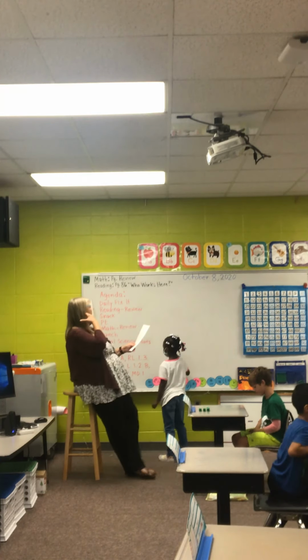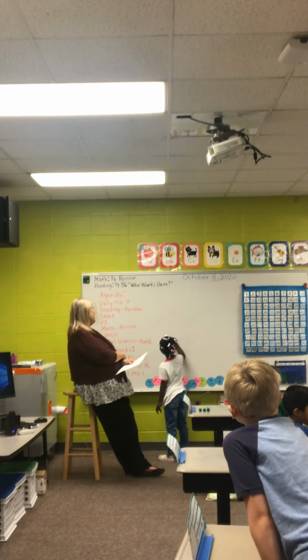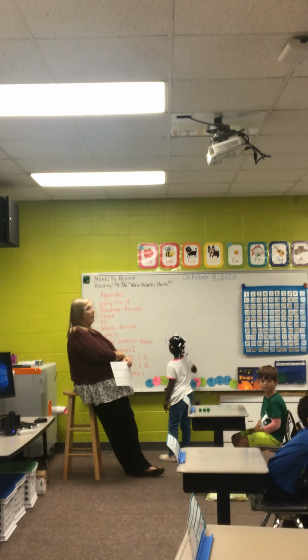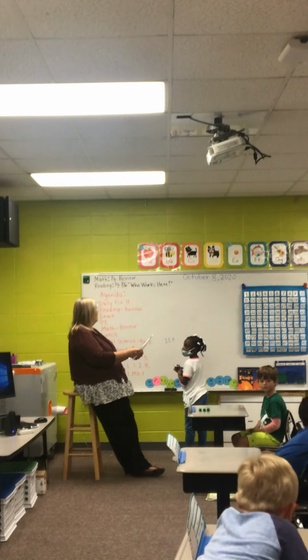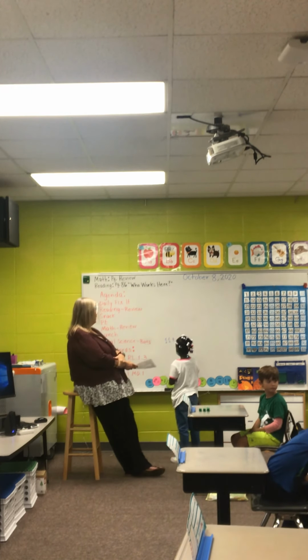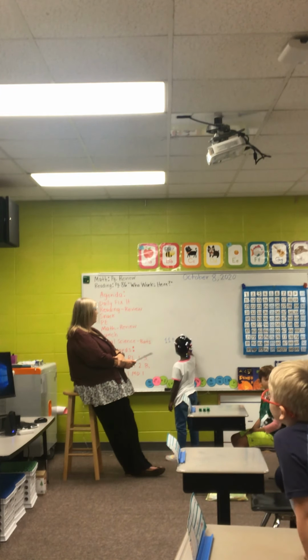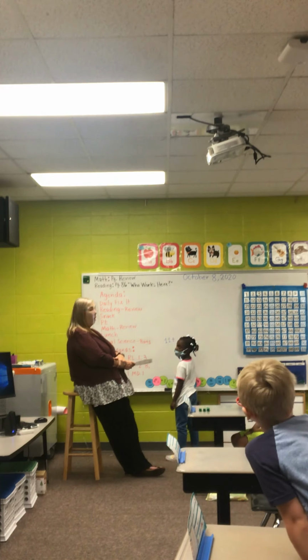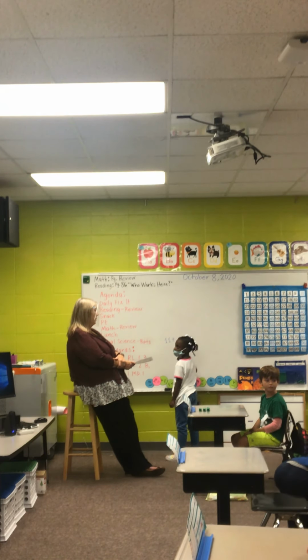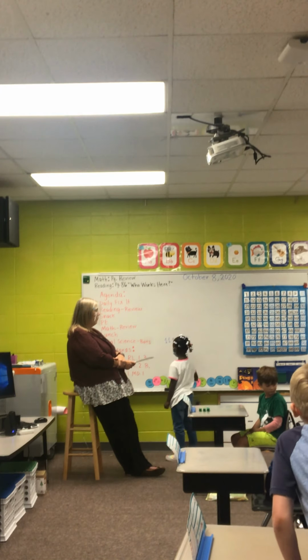Sue has 11 toys in all. This is a tricky one, so we're gonna need a lot of helpers. Don't put "and" yet, just put 11. That's a number we need to remember, okay? She has dolls, balls, and teacups. How many of each toy can she have? Draw a picture and write a number sentence.